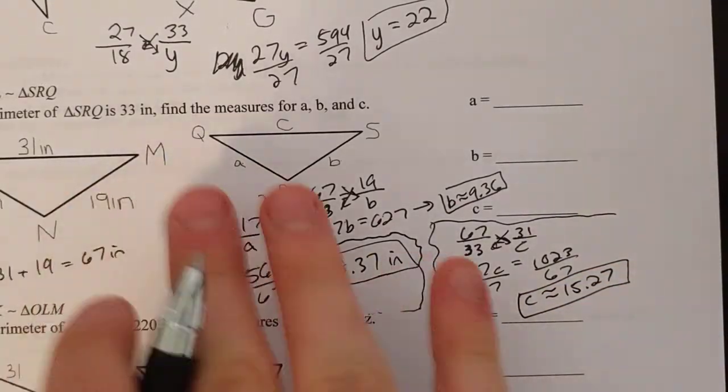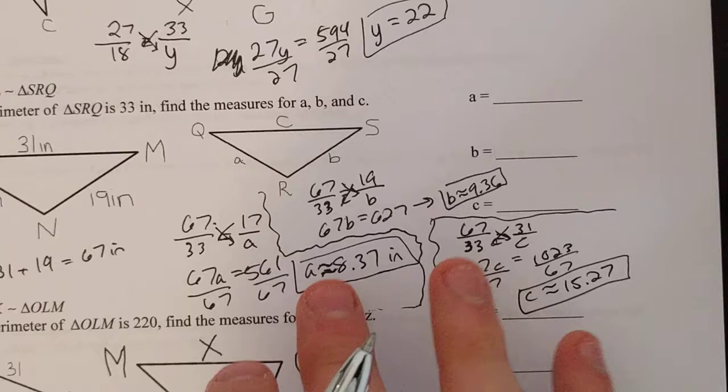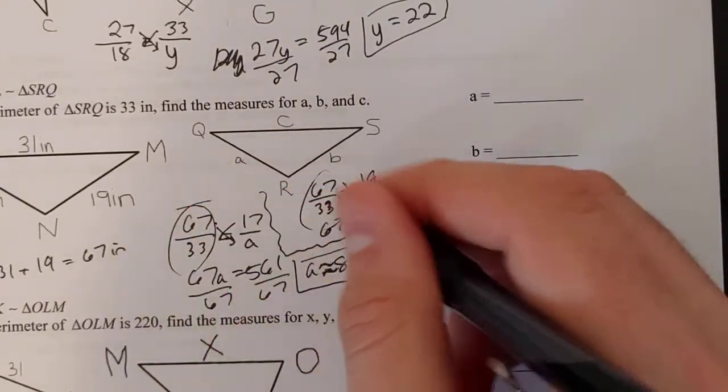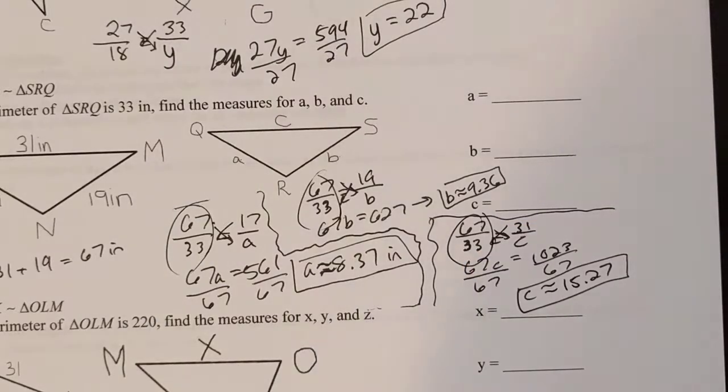So that's three equations for three side lengths. Cross multiply and solve all three of them. Notice how I use the exact same ratio over and over again. Once you have one, you don't need to create a new one. You have one, use it for every other proportion in that given instance.